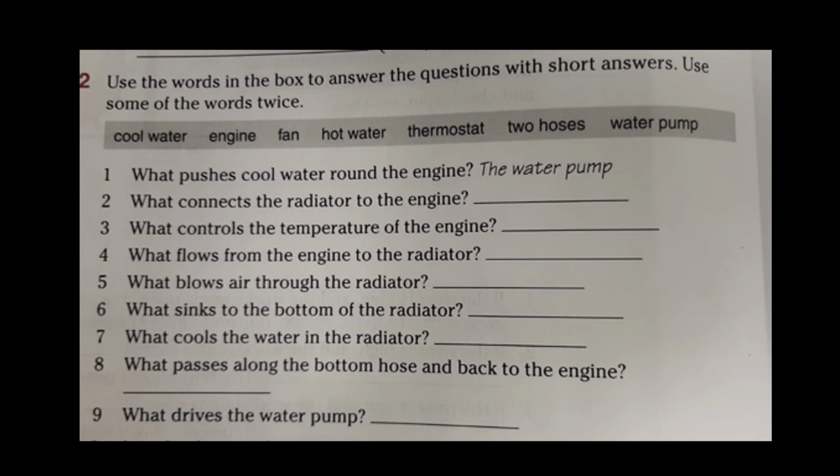For example, number 1, what pushes cool water around the engine? The answer is the water pump. Here we're giving short answers for these WH questions. We call them WH questions because they start with words like what, where, when, and so on. But all what we have here is what.